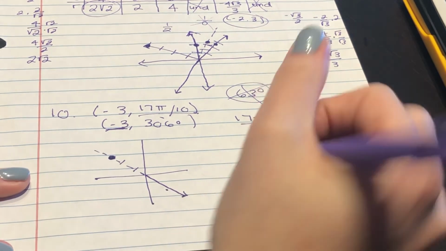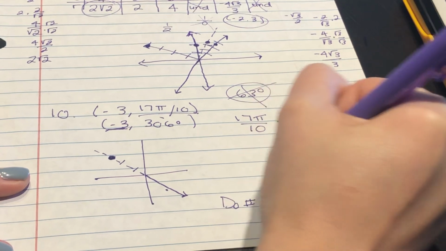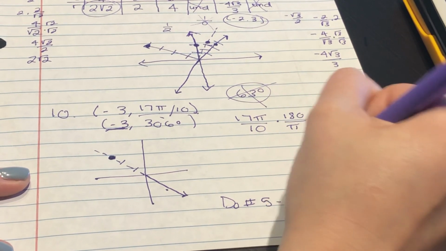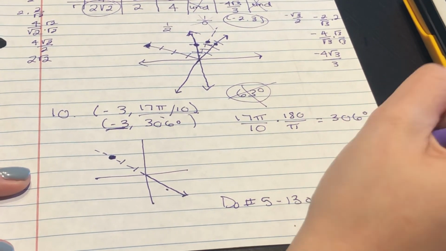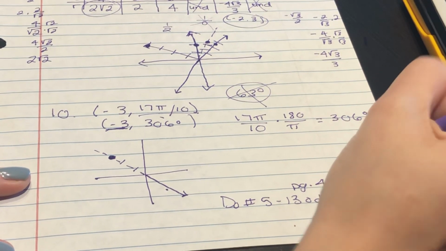Okay, the assignment for today is going to be number 5 through 13 odd, and that is on page 492 in the book. Okay.